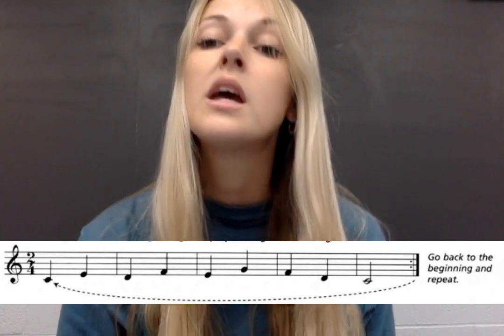You repeat it. However, sometimes in a piece of music, you will have 2 of these. So what that means is you're going to play until the repeat sign. Then you go back to the previous repeat sign, play from there, and repeat just that section. I'll put an example on the screen.